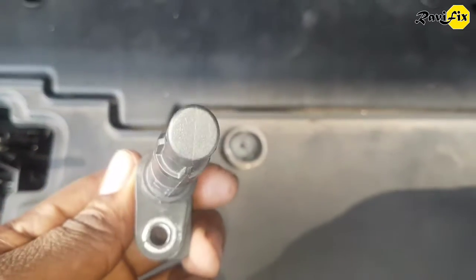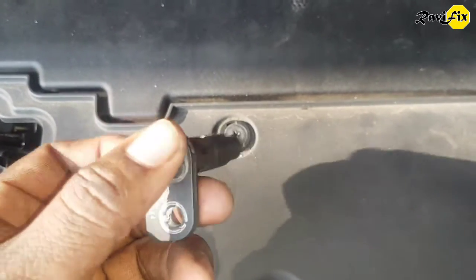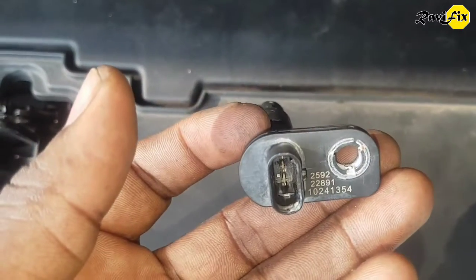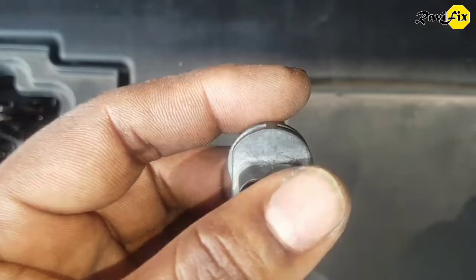The customer will take this car to a dealership to change the sensor because it is under warranty. He just wanted to diagnose this car before going to the dealership as they take too much time for this kind of intermittent issue.